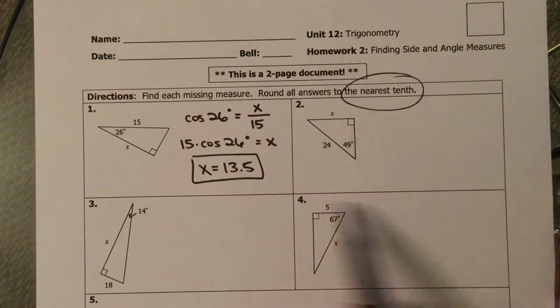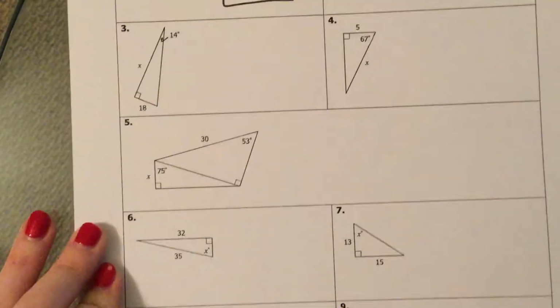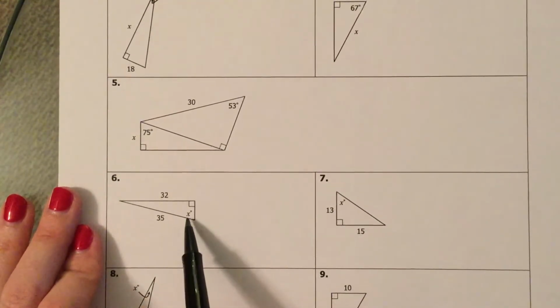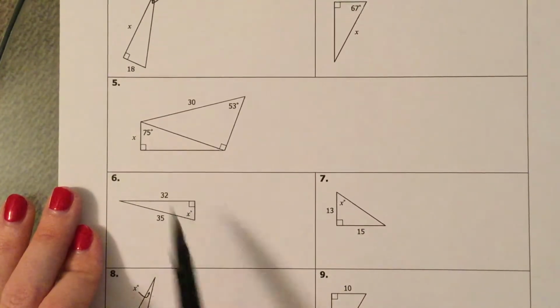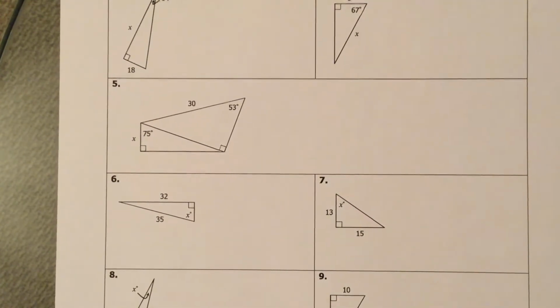Okay, so we've got more sides. Let's look for our angle. Number 6 has an angle. Okay, so same sort of idea, except this time it's the angle that we're solving for. So in reference to this angle, this is the hypotenuse, this is the opposite. So hypotenuse and opposite would be the sine.